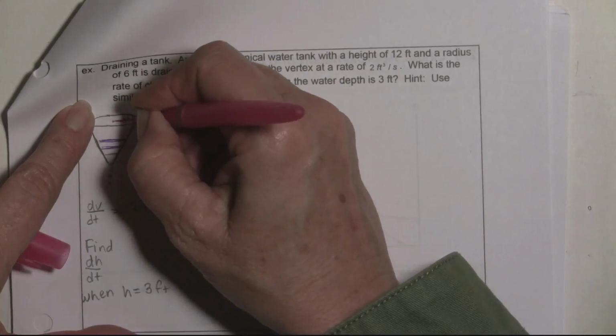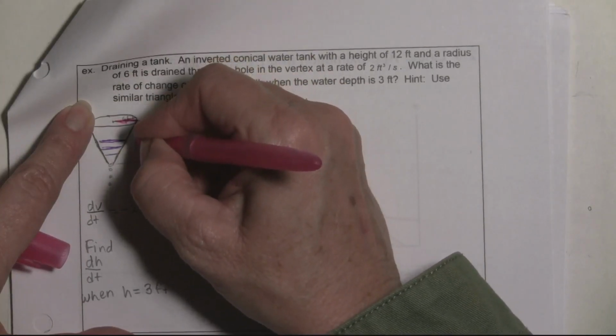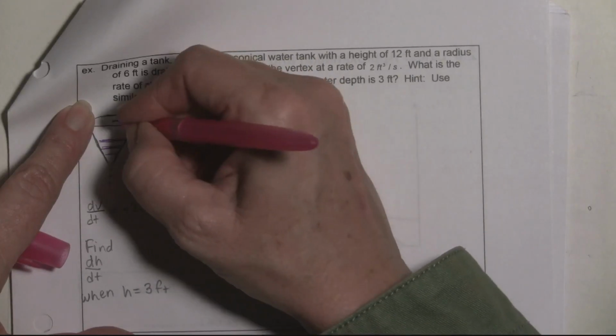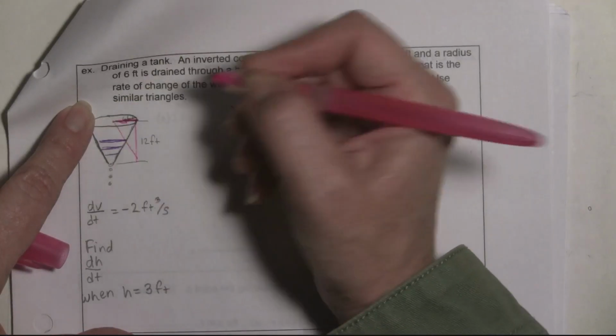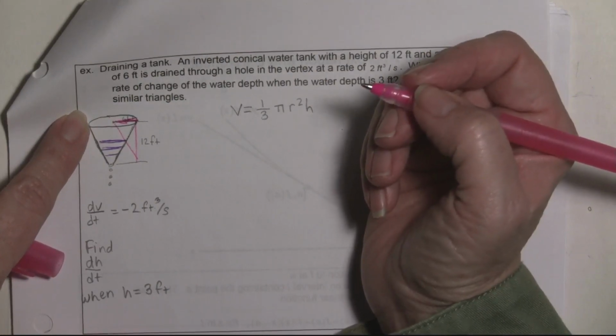Will this pink pen write? Yeah, not very good. And this was 12 foot. And this creates a triangle right there, 6 foot and 12 foot on the side.